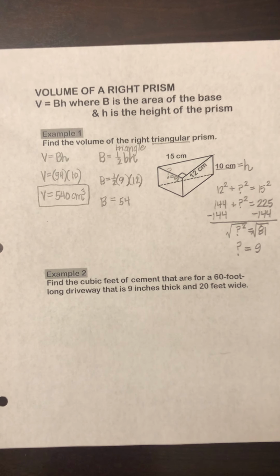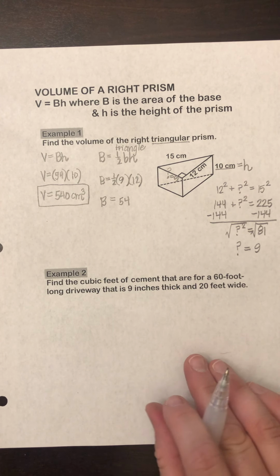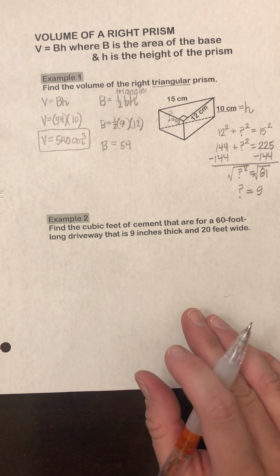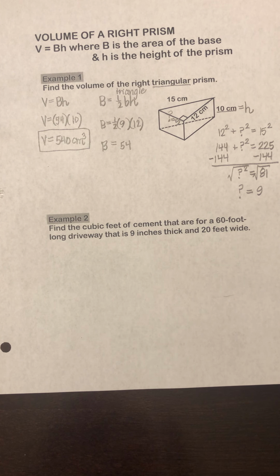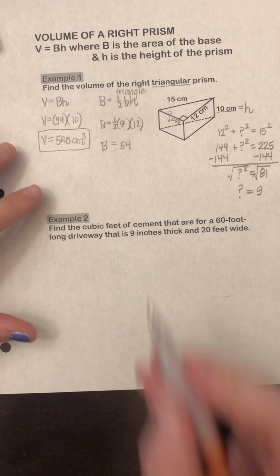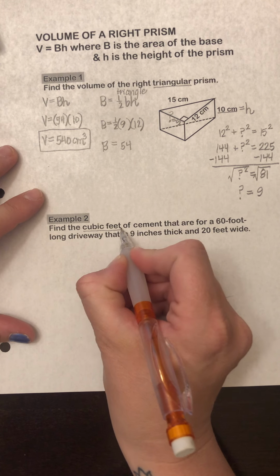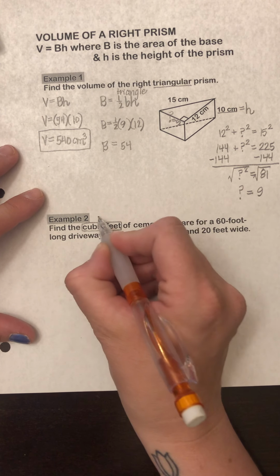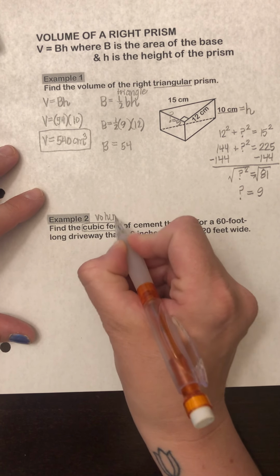Pretty easy, right? All right, so example number 2 says, find the cubic feet of... what is my computer doing? Sorry, got weird stuff going on back here. All right, find the cubic feet of cement that are for a 60-foot long driveway that is 9 inches thick and 20 feet wide. So right here when it says find the cubic feet, that right there is my clue that I'm looking for volume.